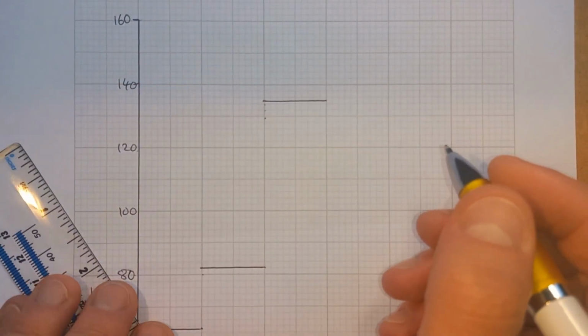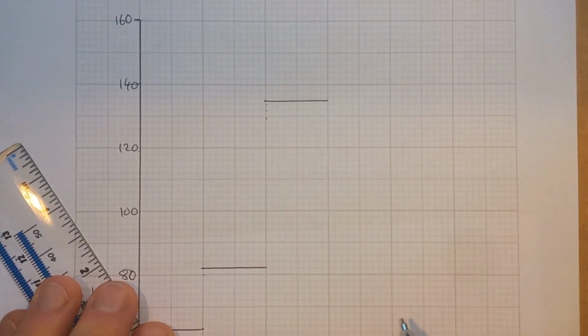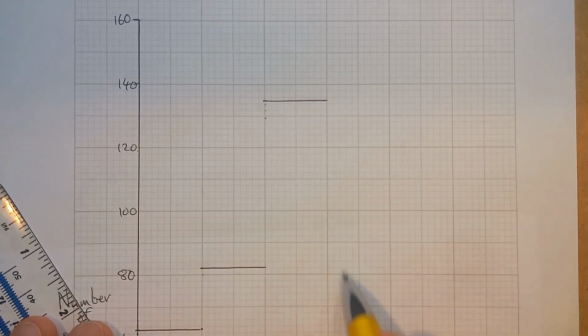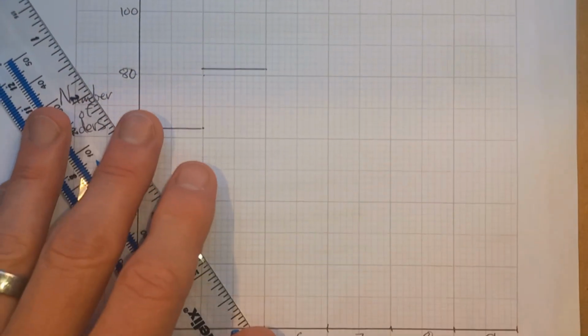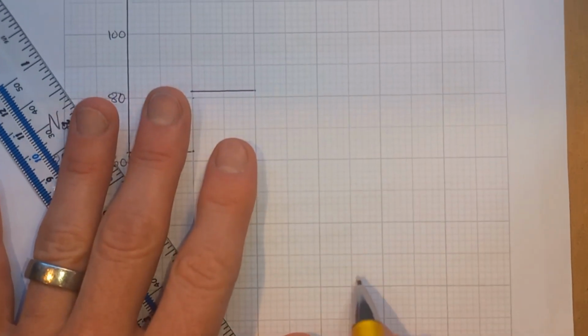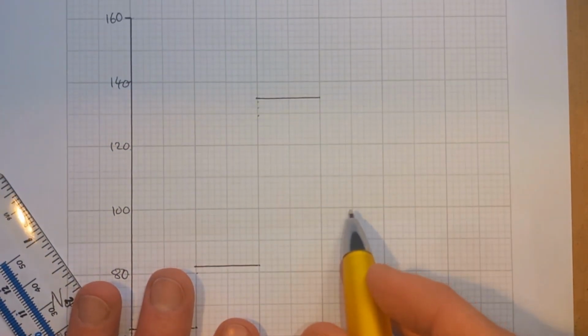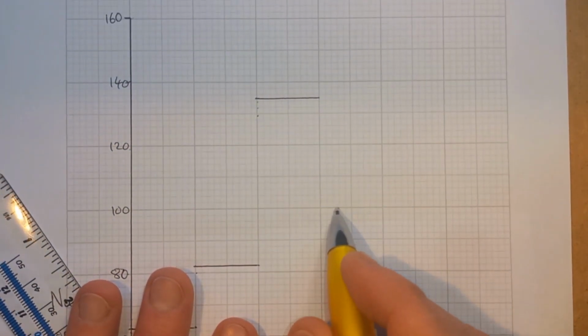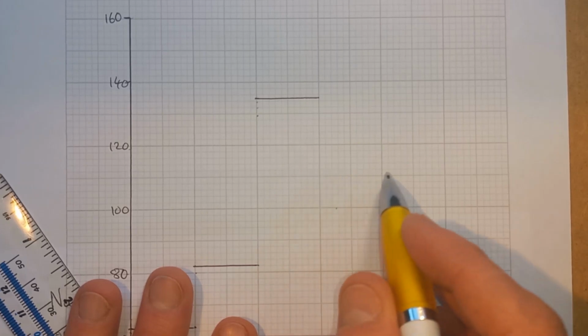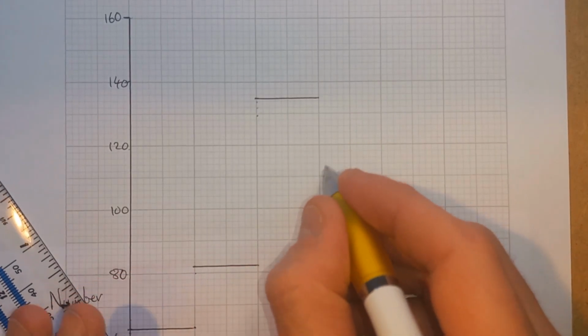Okay. For shoe size 7, we've got 114 orders. So let me show you. So here's size 7. So we're up on this column. Here's 100. 110 would be halfway. 112, 114.